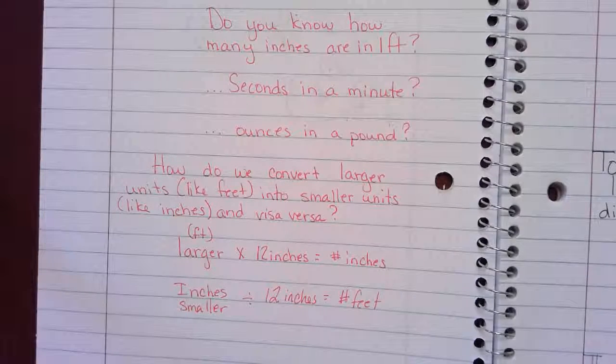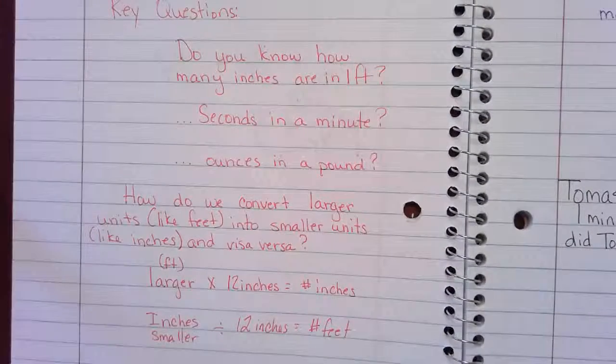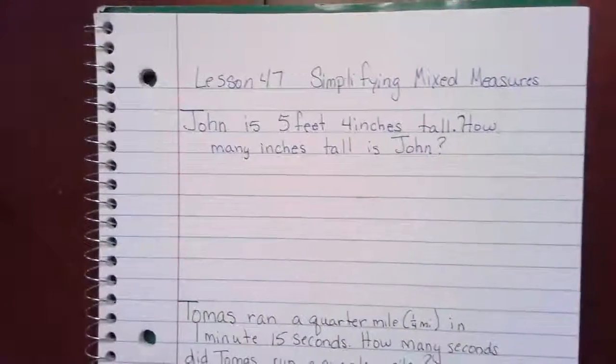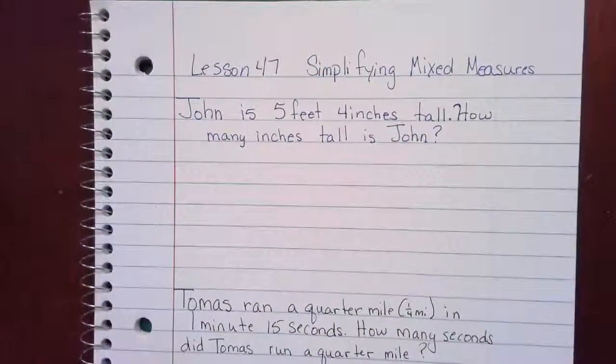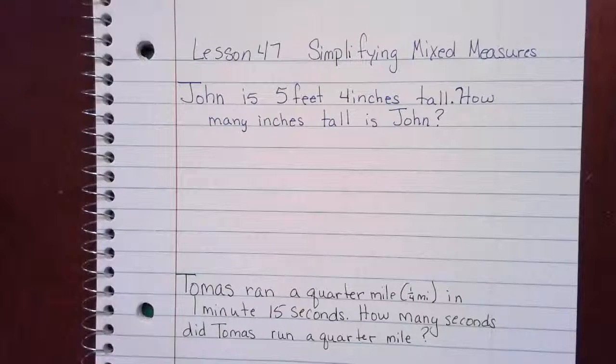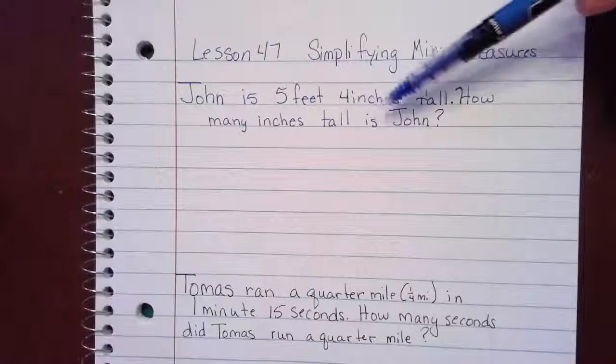So as we approach this lesson, think about, again, what are the conversions? How much of each thing would you find in the other? In case the first one that we're going to be doing, it's going to be inches versus feet. So the first problem says John is 5 feet 4 inches tall. How many inches tall is John?